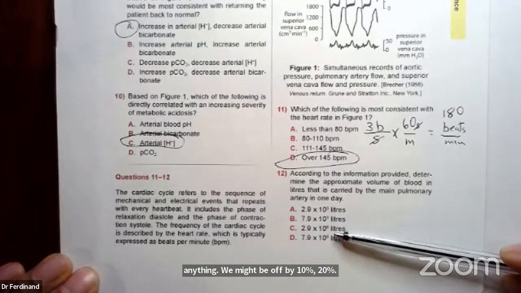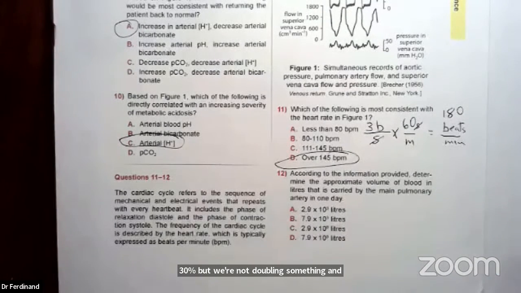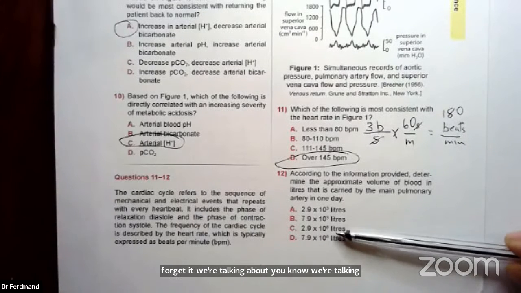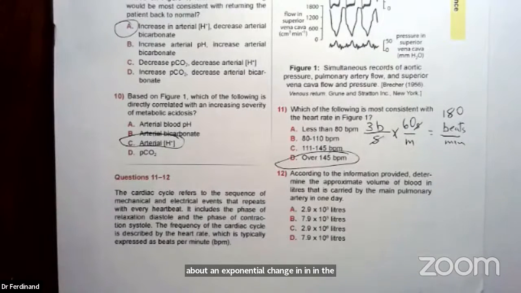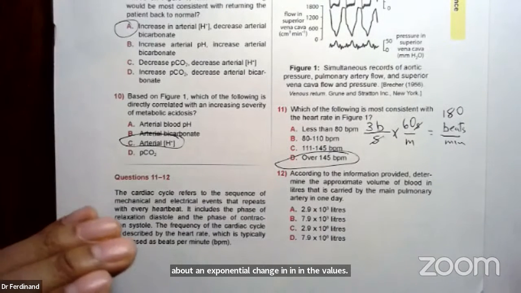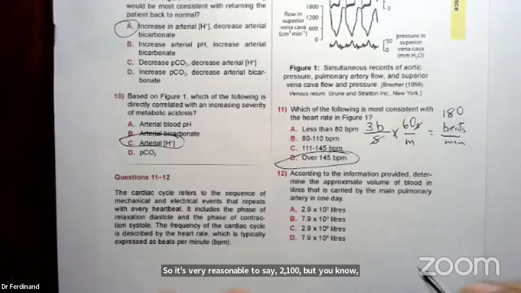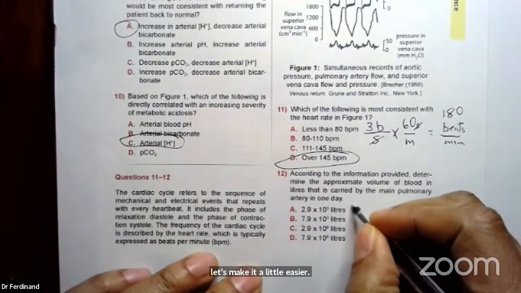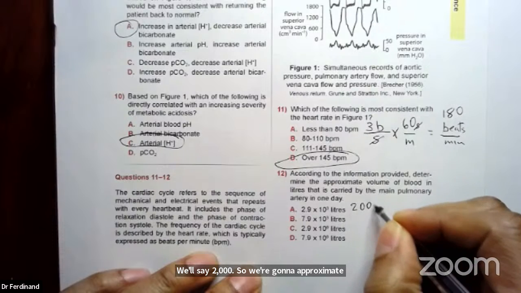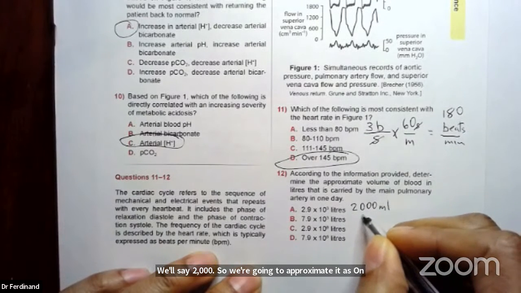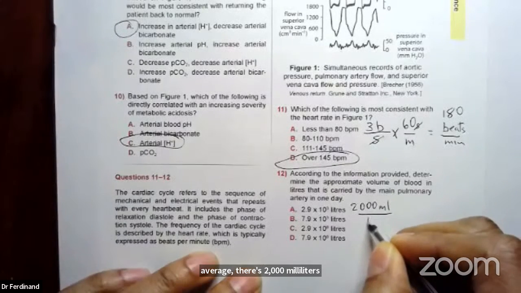And then this, well, forget it. We're talking about an exponential change in the values. So it's very reasonable to say 2,100, but let's make it a little easier. We'll say 2,000. So we're going to approximate it as, on average, 2,000 milliliters per minute.